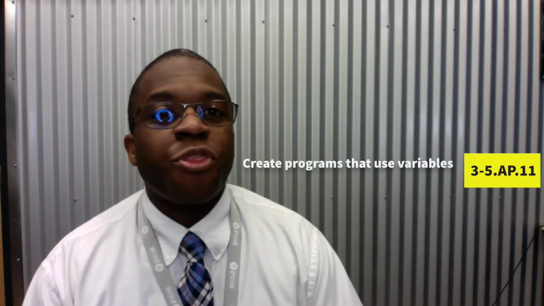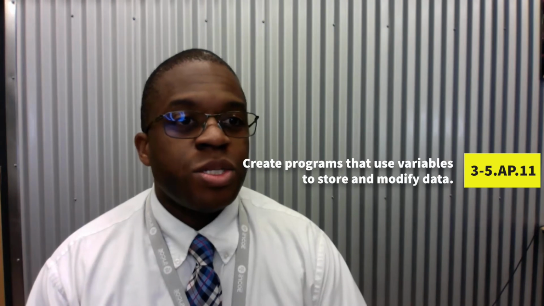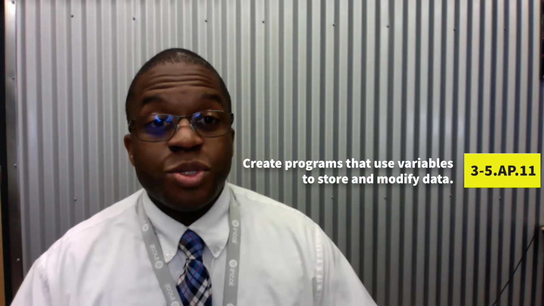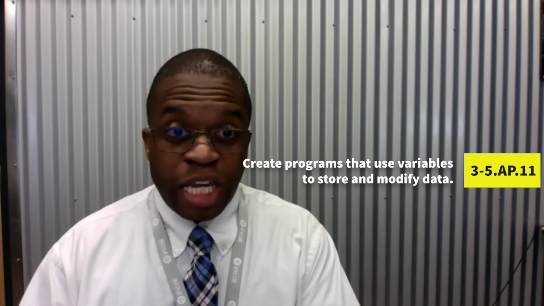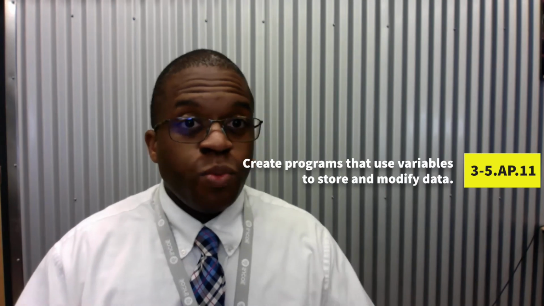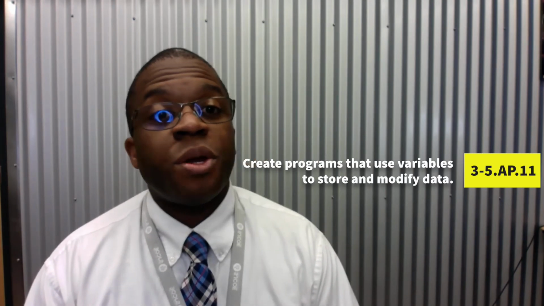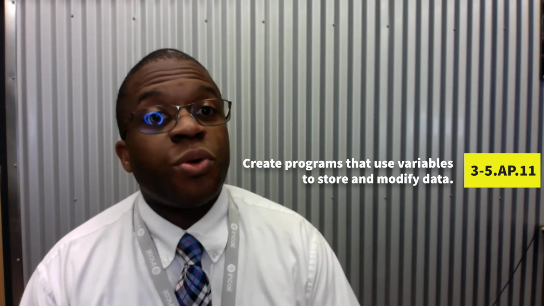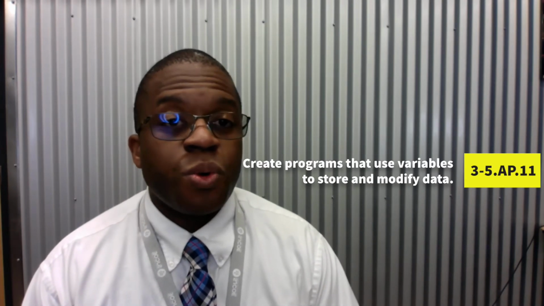So it's important to use variables in computer science. In fact, it's a California computer science standard. If you look at 3-5 AP11, so for students in grades 3 up through 5, we want them to learn from algorithms and programming to create programs that use variables to store and modify data.